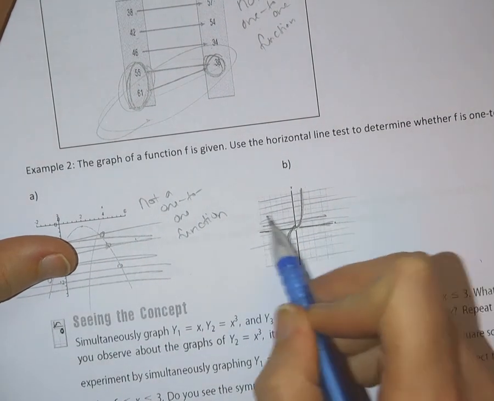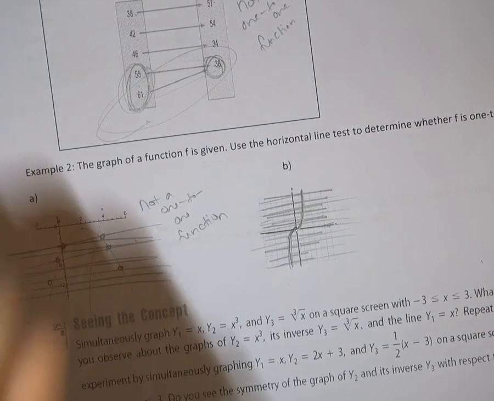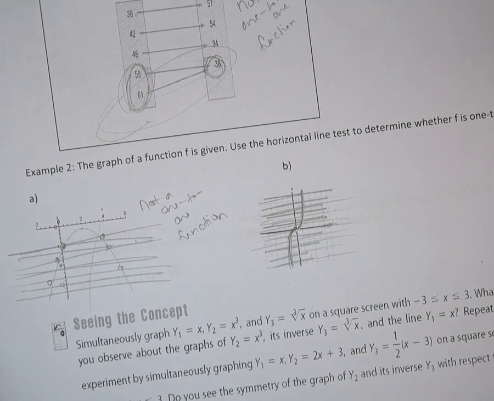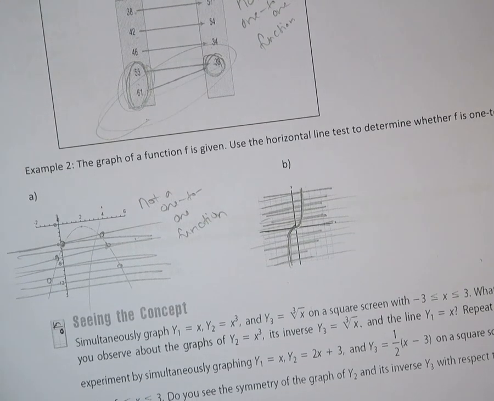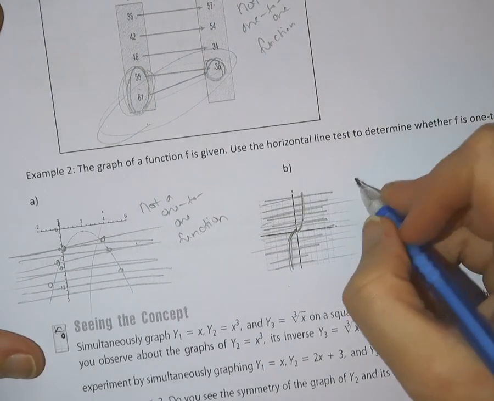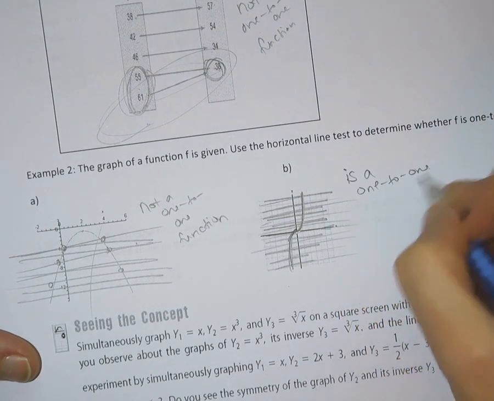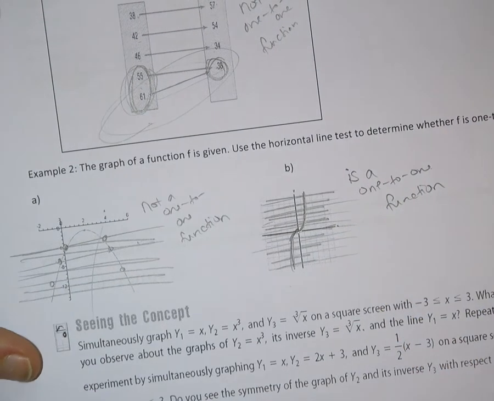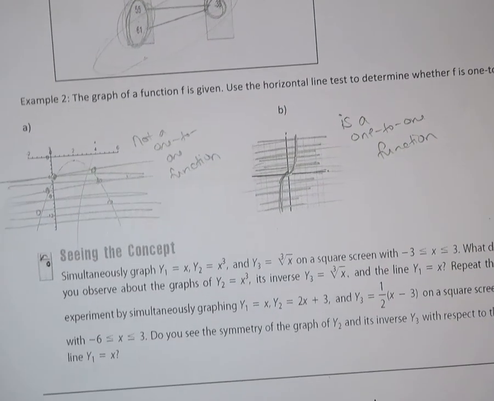Either way, if I take my horizontal lines and I go across this function, I will not intersect it more than one time, meaning that I do not have x's that share y values with one another. So if it passes my horizontal line test, if I'm only intersecting once with all horizontal lines, then I can say that this is a one-to-one function. Okay? Alright, so that's it for example 2 on our 5.2 notes.